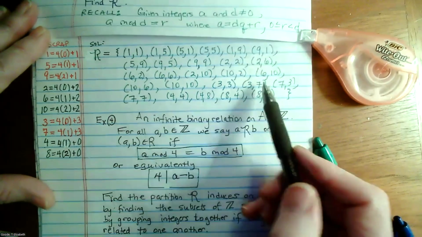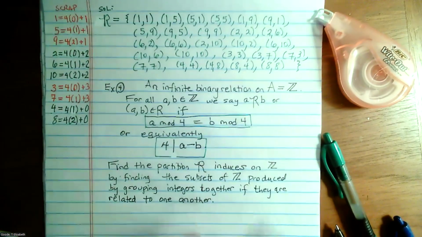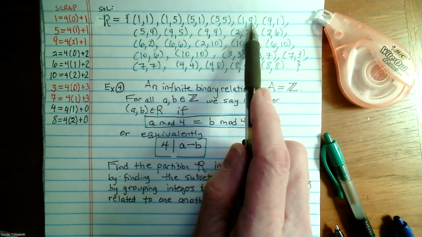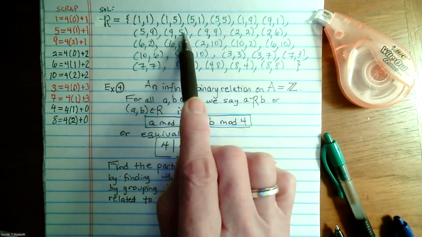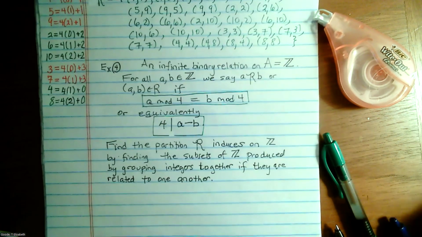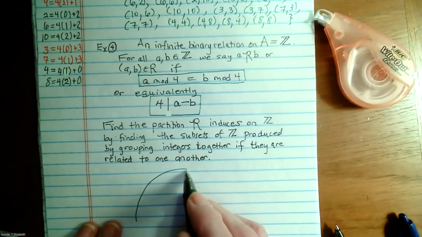We saw in our first example how if 1 was related to 5, then 5 had to be related to 1. And if 1 was related to 9 and 5 was related to 1, then 9 had to be related to 5. They were all related to each other. I just want to remind you that we did this when we talked about the QR theorem.